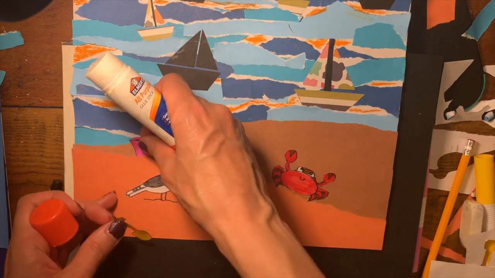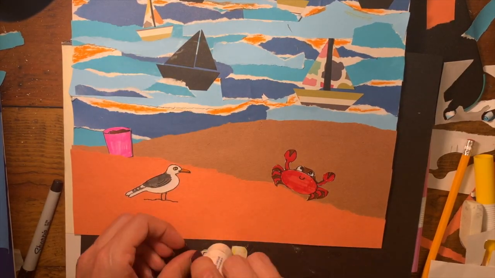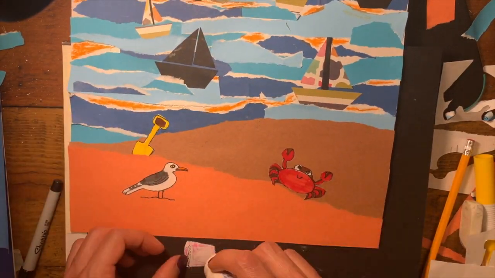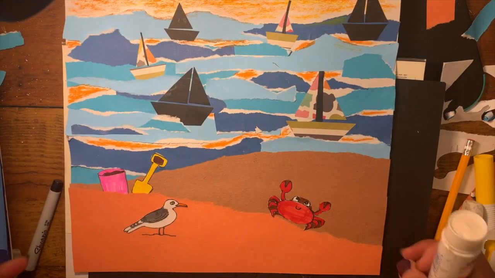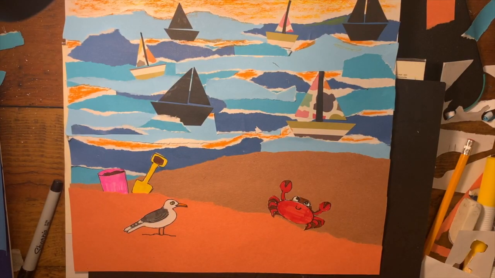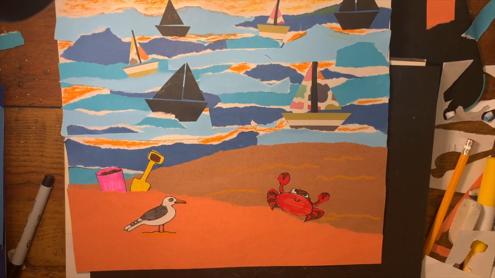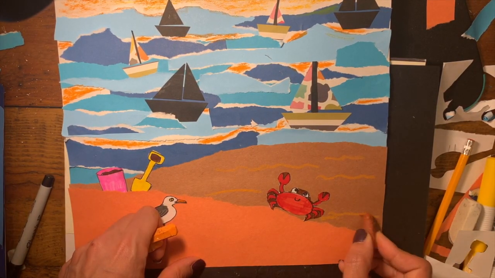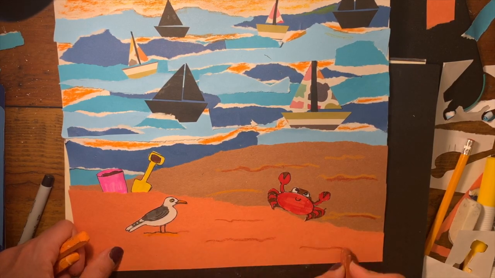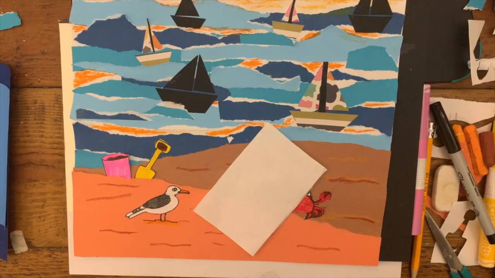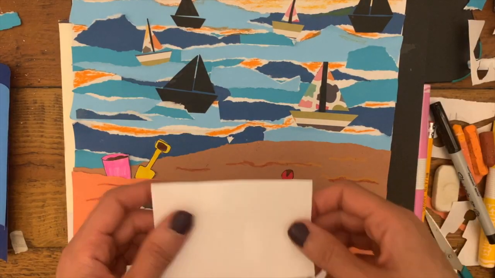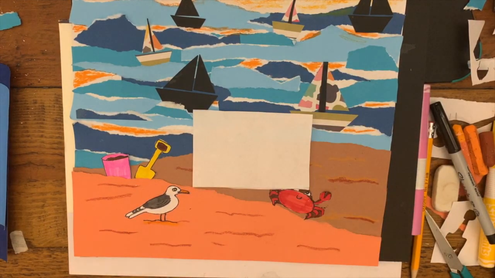Okay, after gluing down my bucket, shovel, and also my other things, I'm gonna just add some curvy lines using my brown marker, or you can use your crayons or oil pastel to add some texture and feeling to your sand. So as you can see, I put some horizontal lines side to side on my sand.